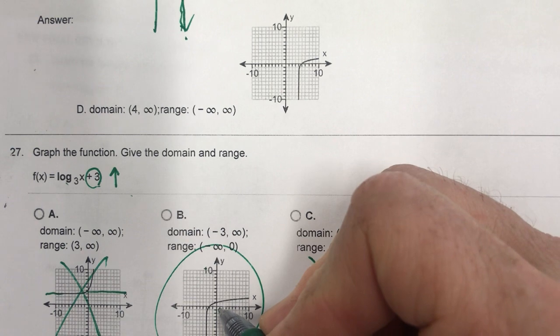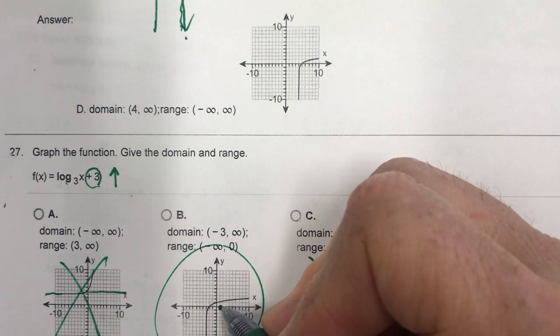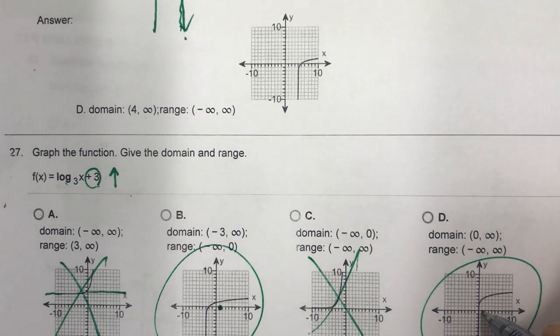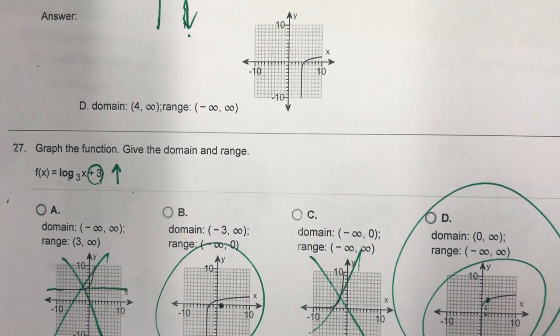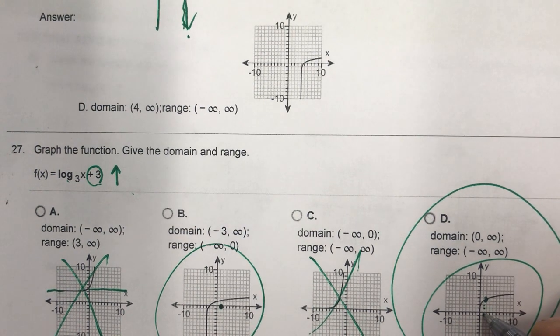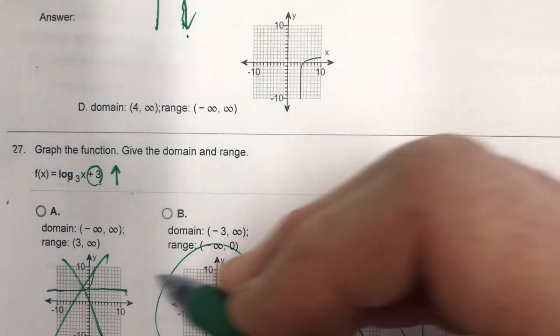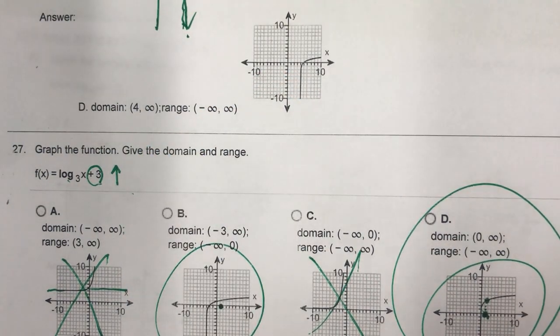Now, if it's up 3, that means usually we have this point here, so that goes up 3, which kind of don't look like it right there. Right here, 1, 2, 3. It looks like this one. Looks like D. Okay. Usually this point we have is at 1, 0 for a logarithm. 1, 0. So it goes up 3, which moves it up there.